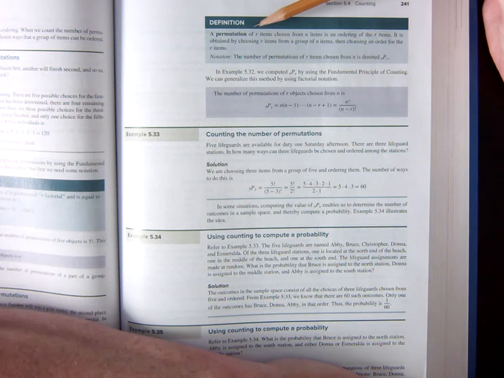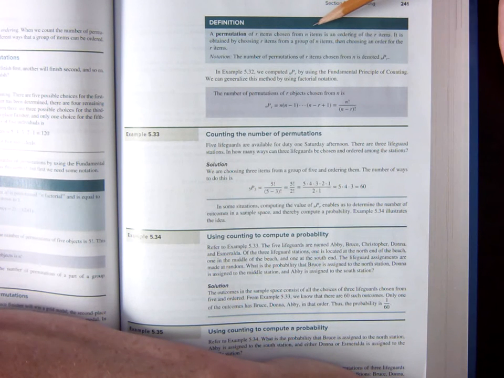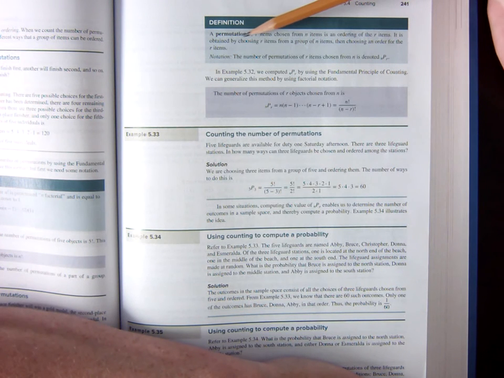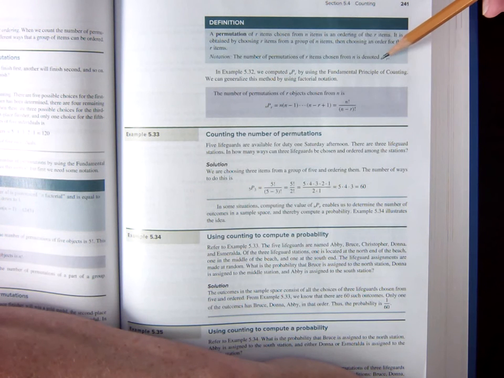A permutation of R items chosen from N items is an ordering of the R items. Whew, there's a mouthful. It is obtained by choosing R items from a group of N items, then choosing an order for the R items. So the number of permutations of R items chosen from N is P, and then we put the N here and R here.